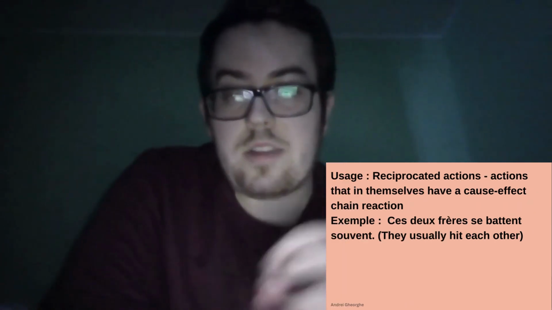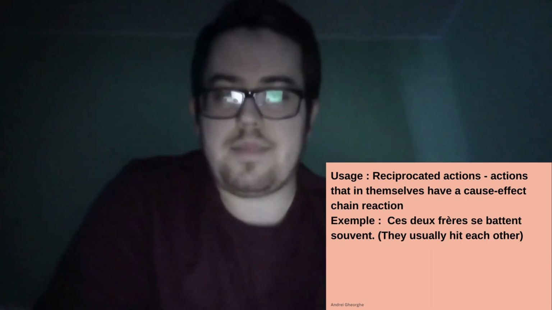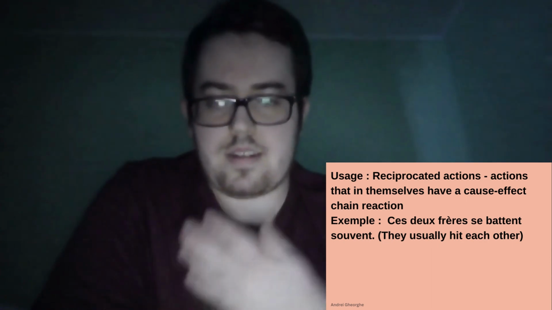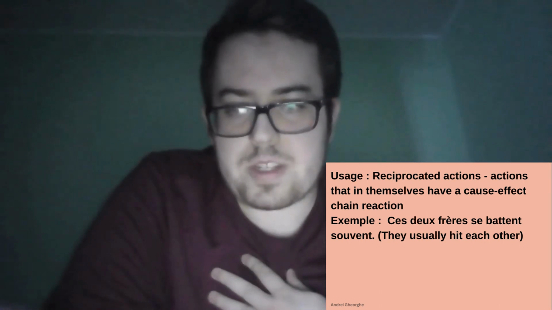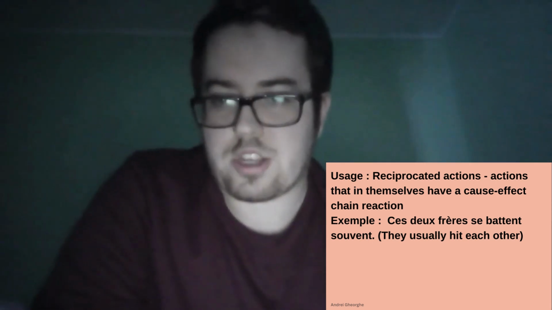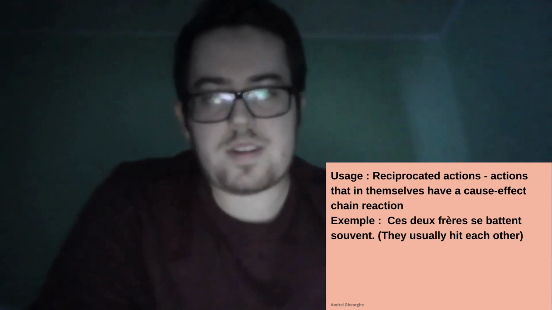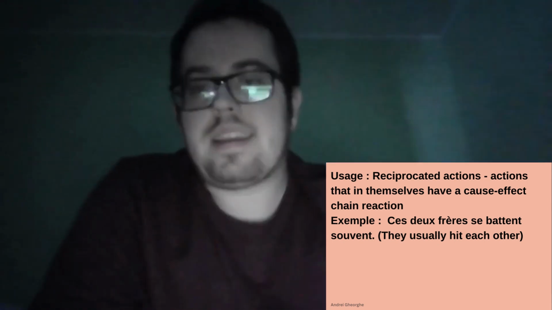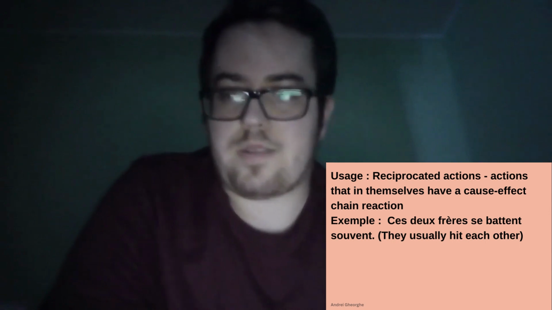The verbs can also mean a reciprocal action, right? So basically, the subject is going to start an action that affects someone else, but also in return is affected by the other person because he started that action. For example, ces deux frères se battent. These two brothers basically hit each other, right? Ils se battent mutuellement. They beat each other.